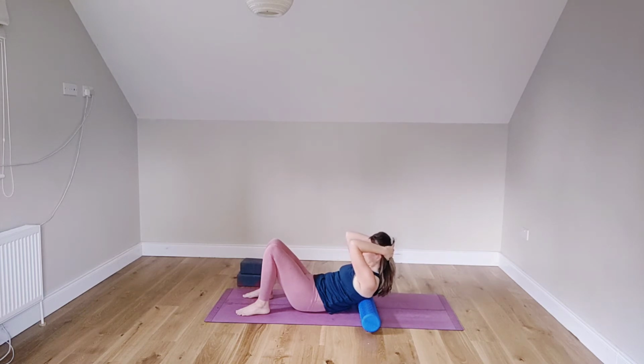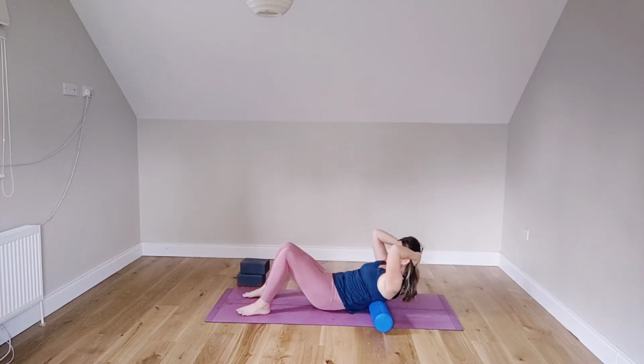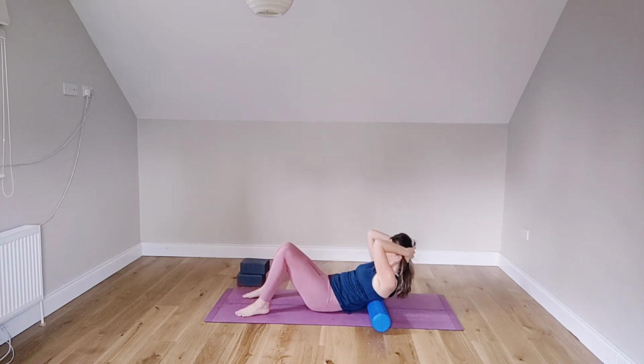Good. And now from here, I'd like you to press into your feet, lengthen the tail and lift your hips, and then just roll back. So now you're at the base of your ribs, and reset your hips down. So this here is going to go deeper into your core, and we will repeat, and we will do 10.